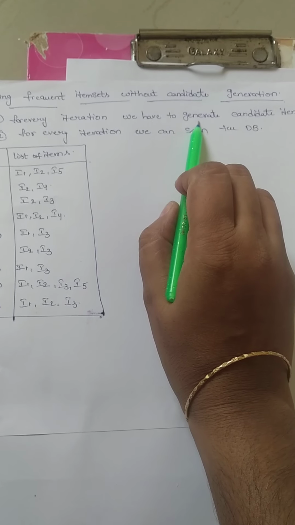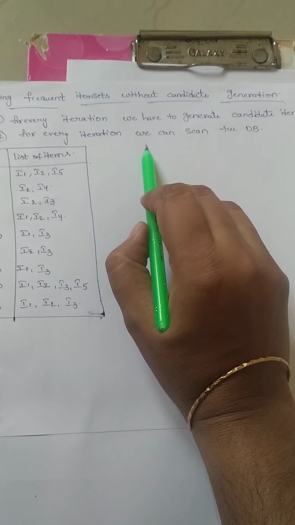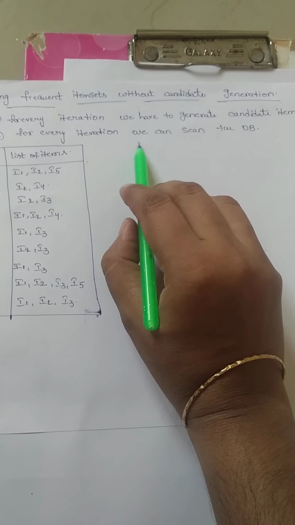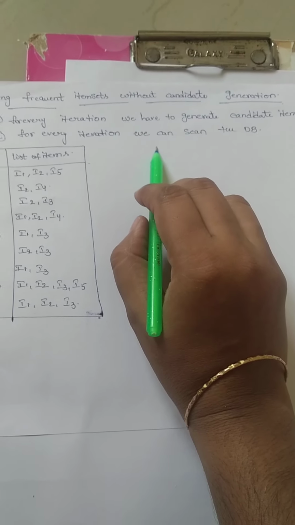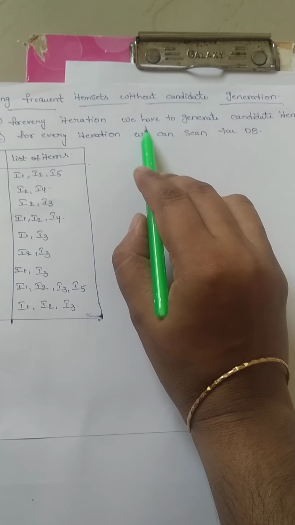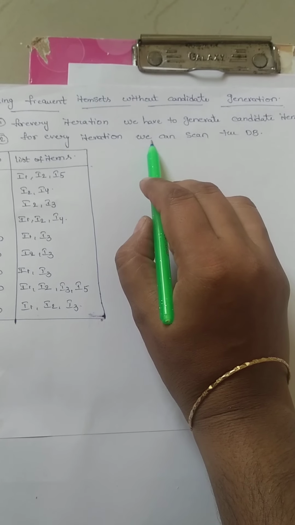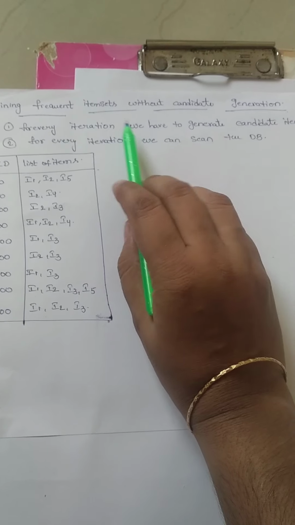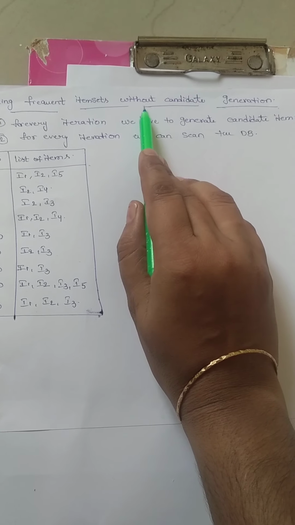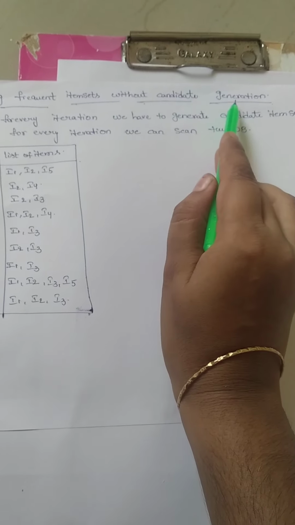This is one drawback, and another drawback is that for every iteration we scan the database. To overcome these two problems we use another method called mining frequent item sets without candidate generation.